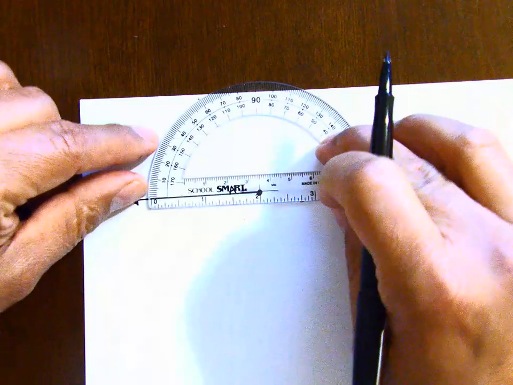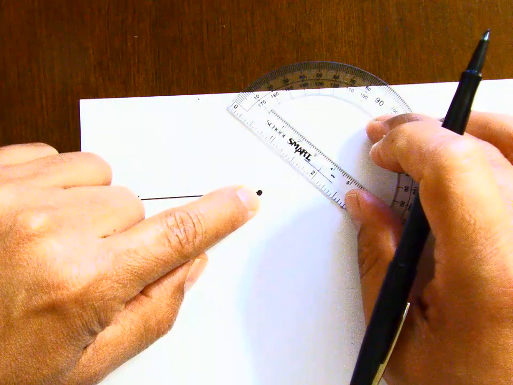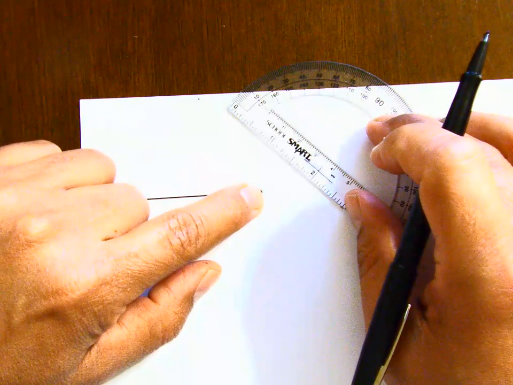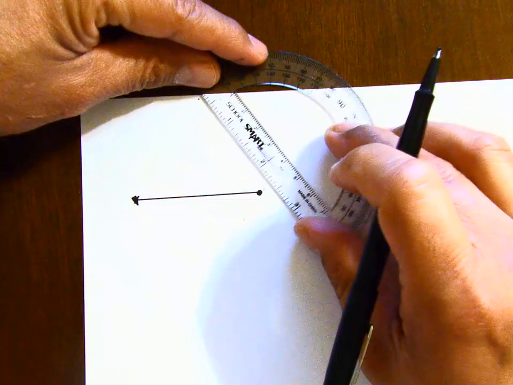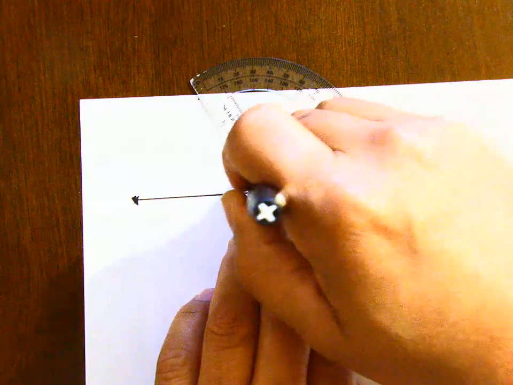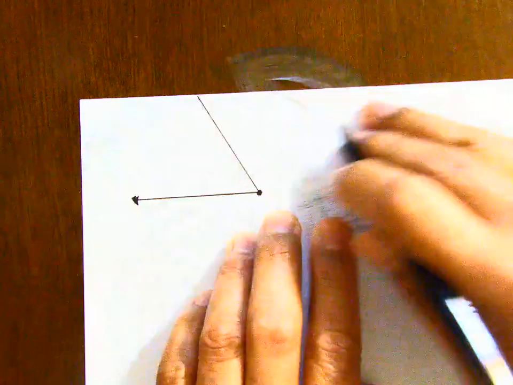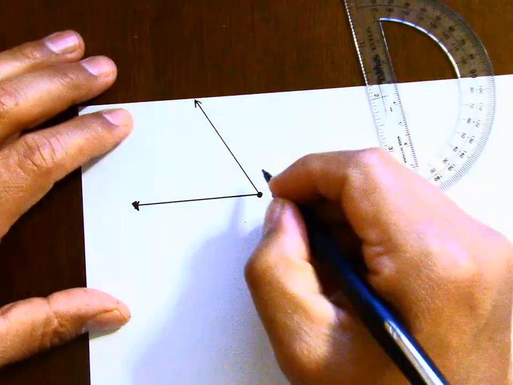And then I can take the protractor off, and I'm going to make a ray from my end point here all the way to that mark that I made where the 60 degrees was. So I start here and I make that line. So right there, I made a 60-degree angle.